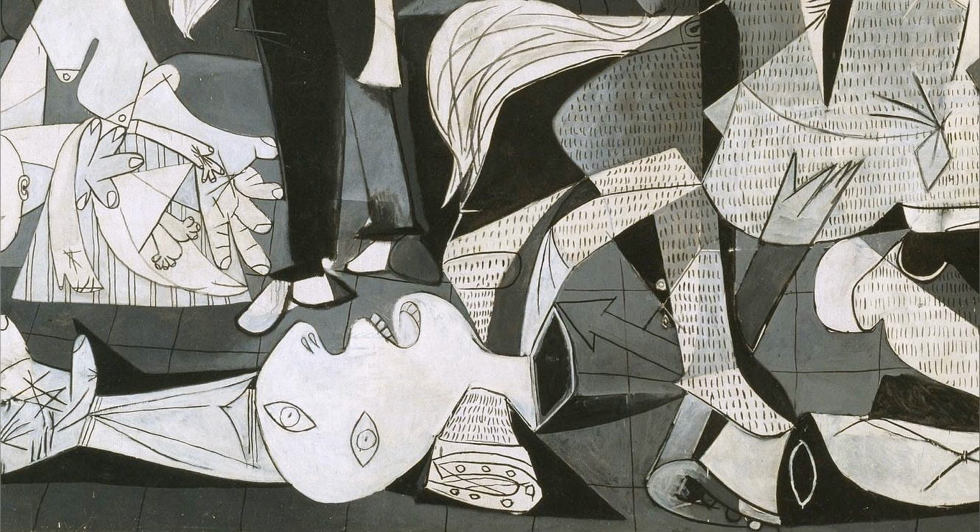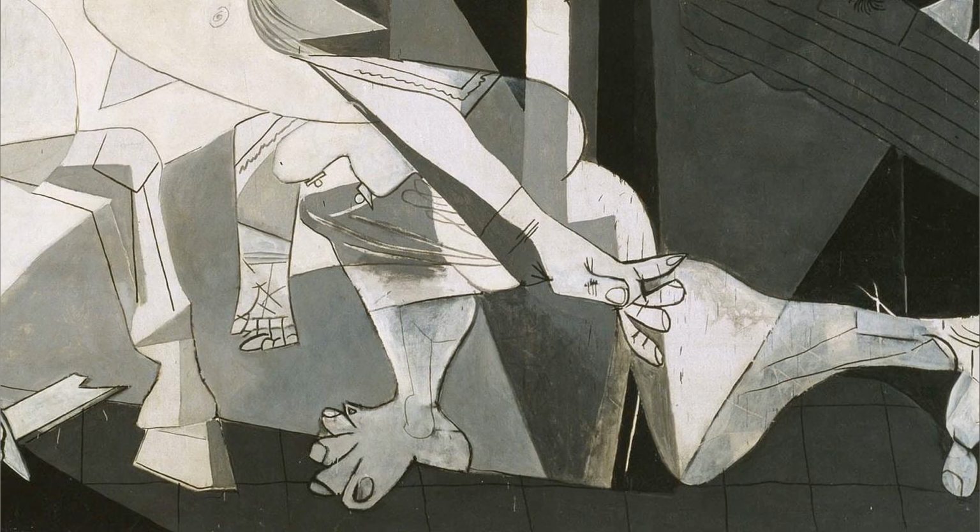Move down to the lower left where angular figures writhe. Limbs elongate into spikes, arms lift in frantic, geometric gestures. Those heavy shadows and jagged lines create a choreography of collapse, people folding into each other like paper. The violence here isn't painted as spectacle. It's structural, broken architecture of the body. A vocabulary of fractures that keeps the viewer off balance.